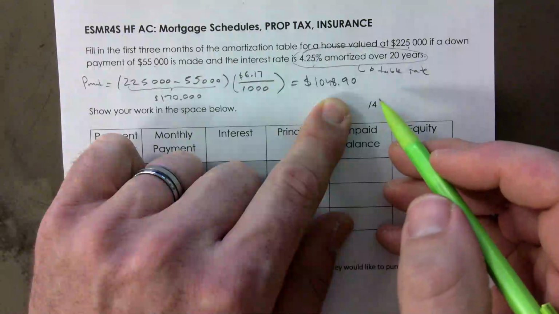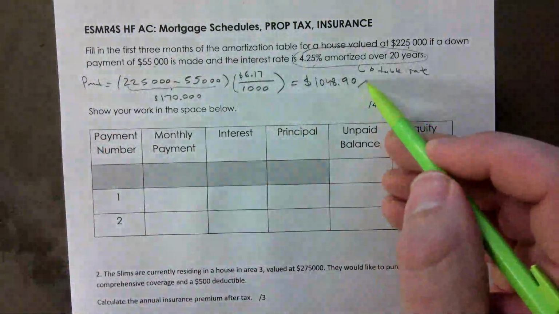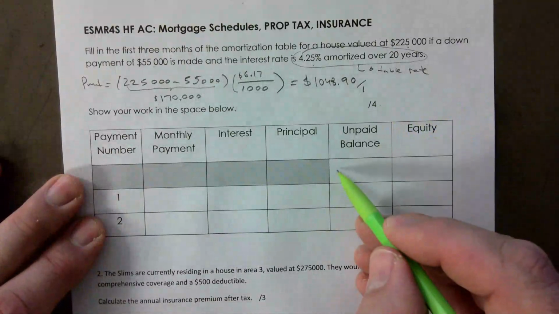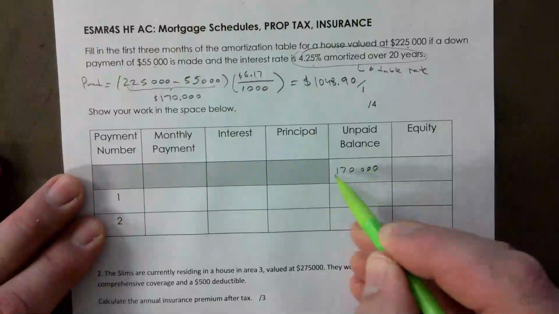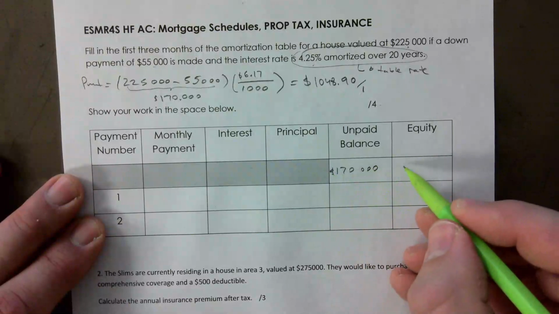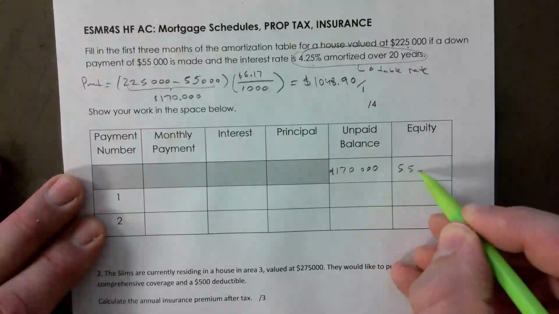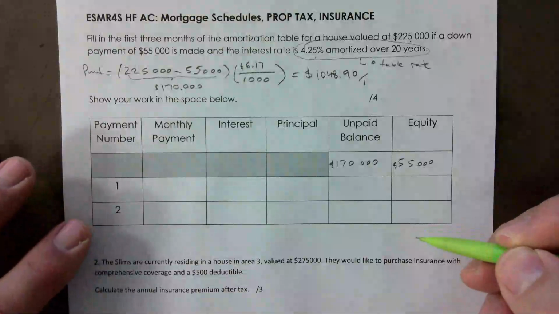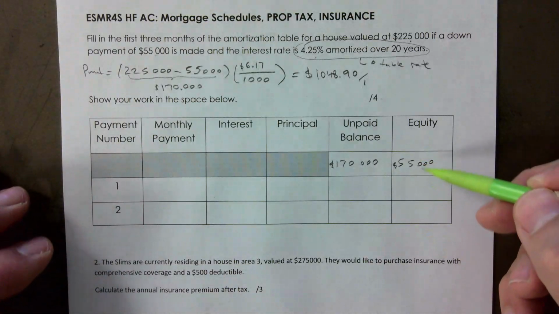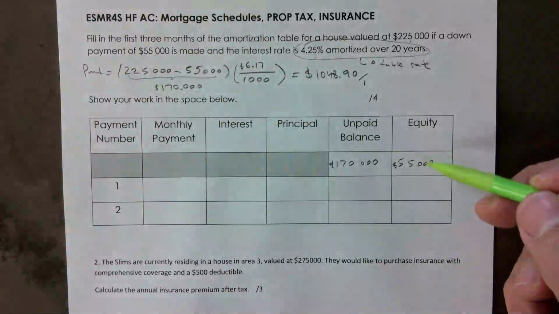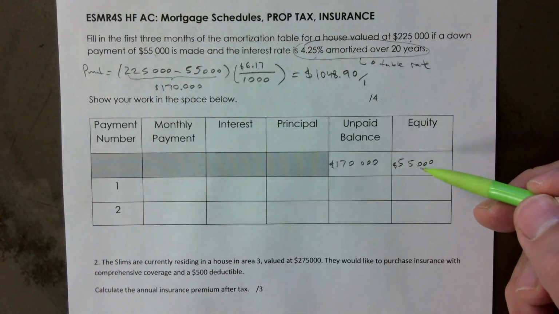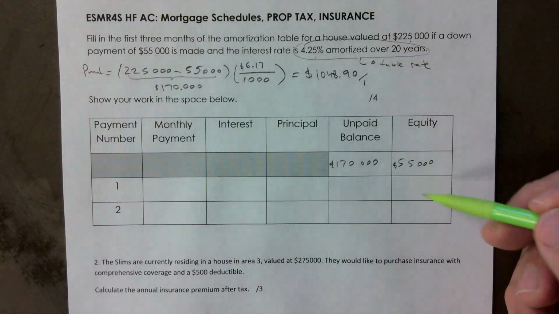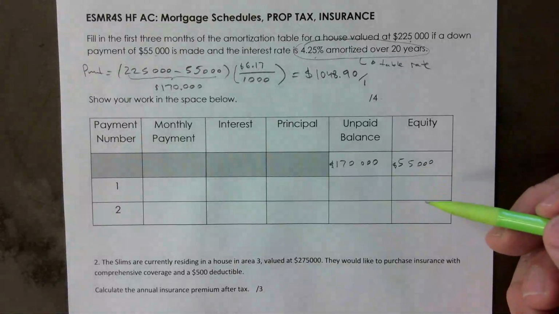Are we good there? Okay. So you would get a mark for this right here. You get a mark already. And then we fill in the rest. So the very initial unpaid balance is 170,000, and the equity is the down payment you've made. Equity is what you own, the part of the house you own. That is one of the biggest advantages of buying a home, that you build equity, because not only are you paying into it, it's also increasing in value, so it's growing even faster than this number here.